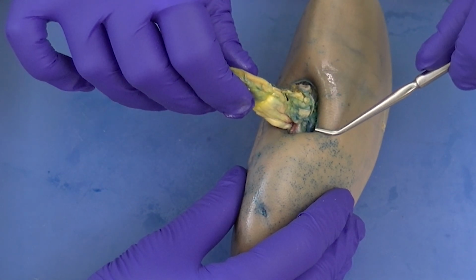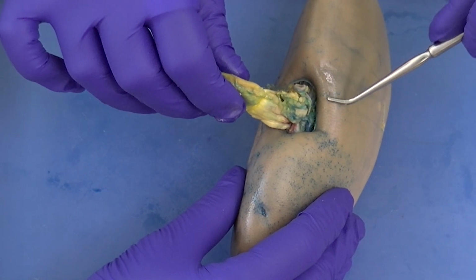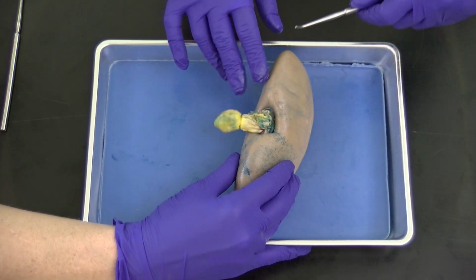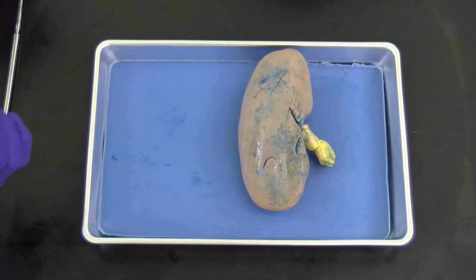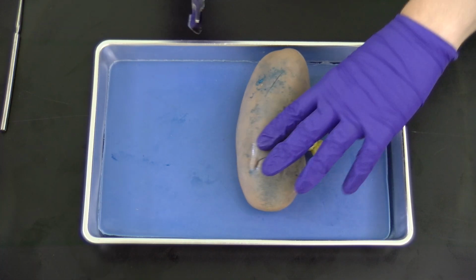Next, we're going to take you through a journey of the interior of the kidney. Perfect. Do you want to dissect? I think we should dissect. Let's dissect. Okay.